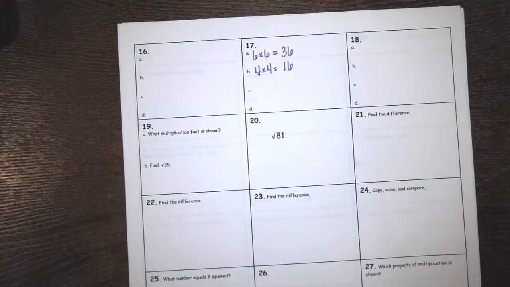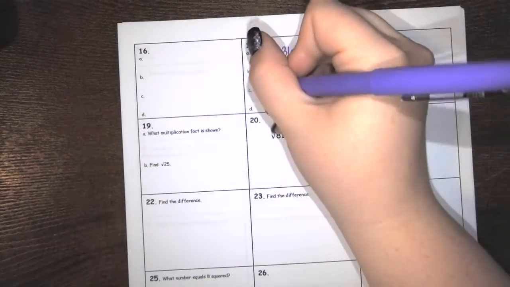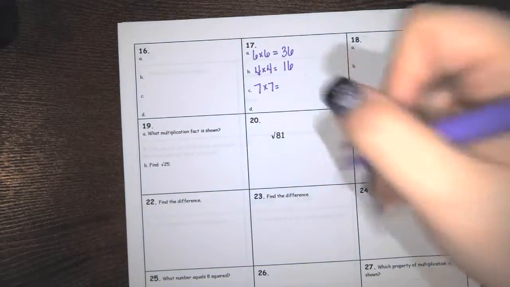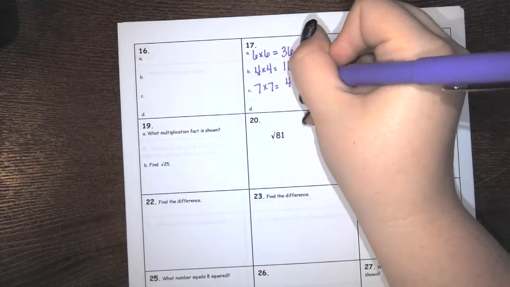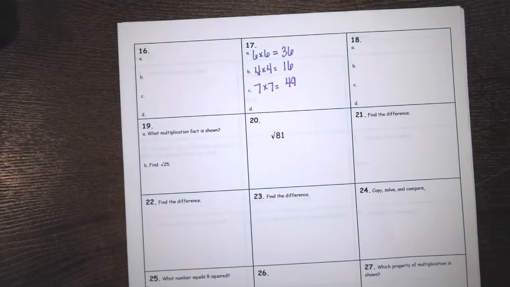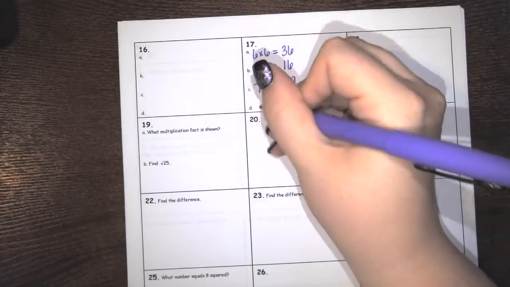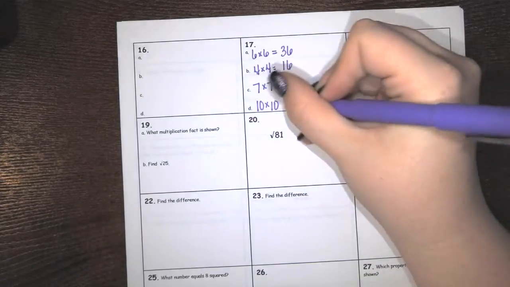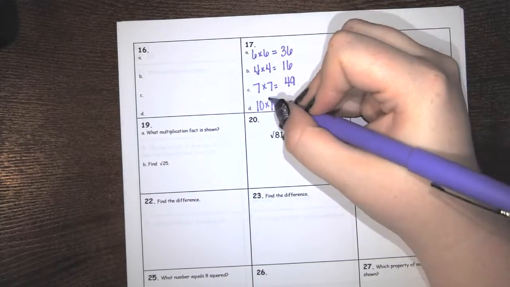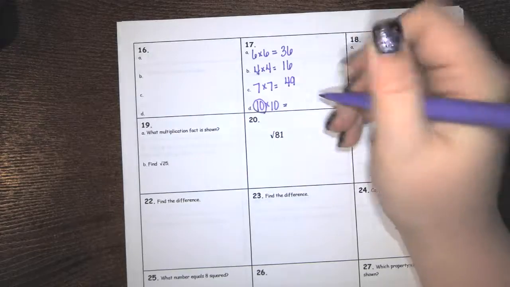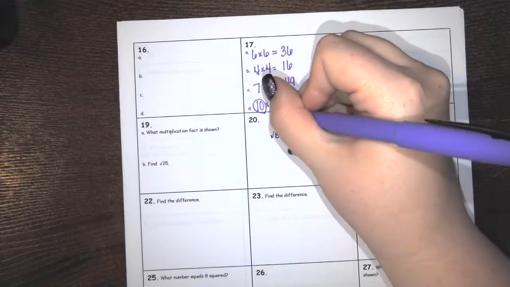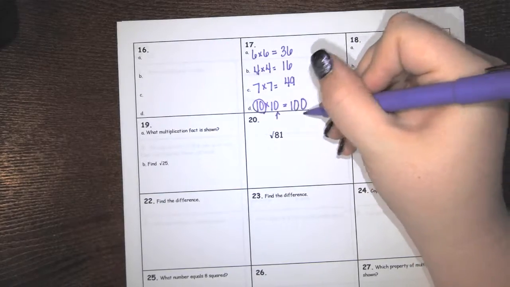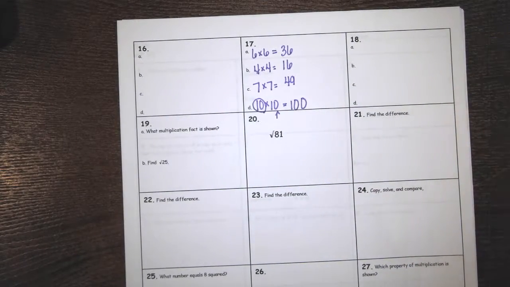You have 16. 7 times 7 equals 49. And 10 times 10. We've talked about the times 10 rule where you just take your original number and add the number of zeros, which would be 1. 10 times 10 equals 100.